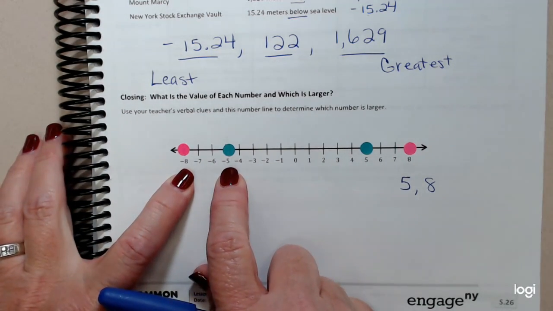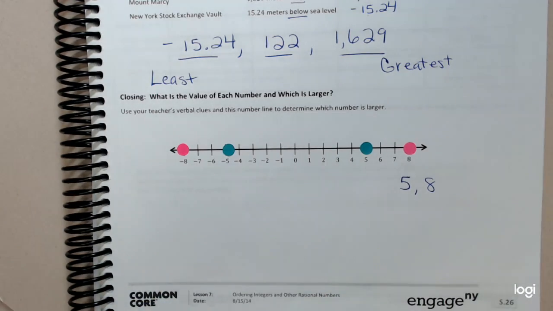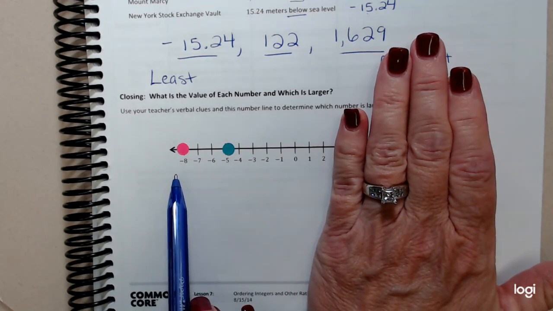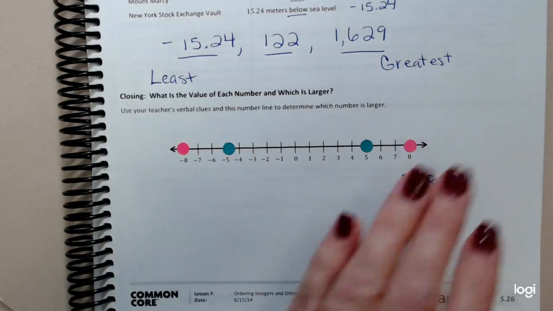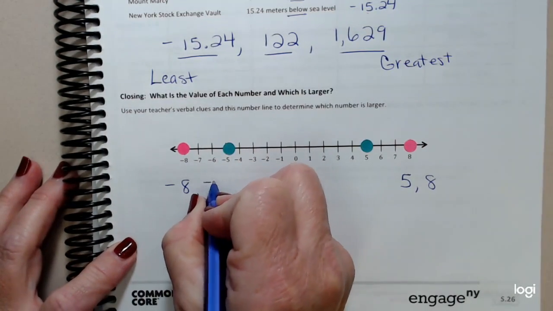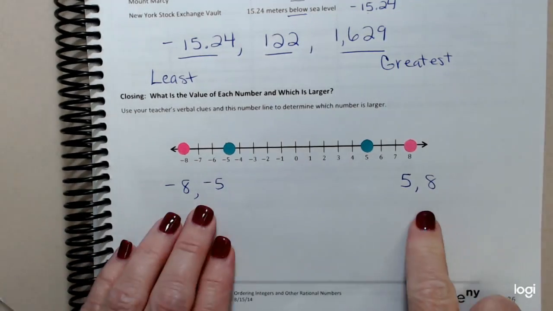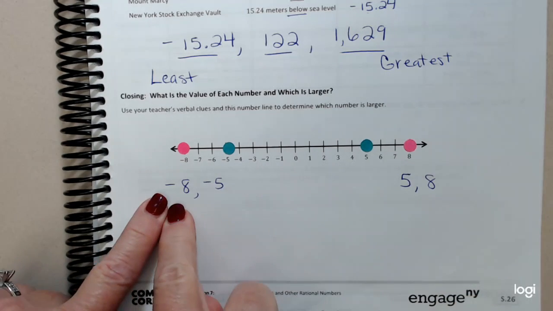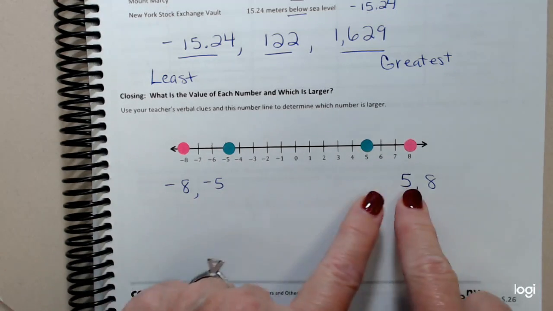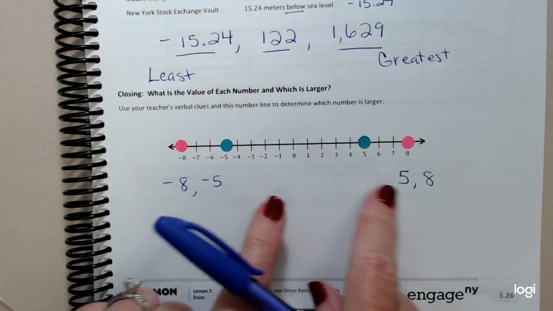Now, let's look at these two. Which number is smaller? Is it -8 or -5? Remember, we're only looking at this side. Well, -8 is smaller. Why? Because it's furthest to the left. So on this side, -8 would be smaller, and then -5 would be larger. It's closer to 0 than -8. Look at this. Interesting. -8 is smaller than -5. But +5 is smaller than +8. Looks like it's kind of the opposites.